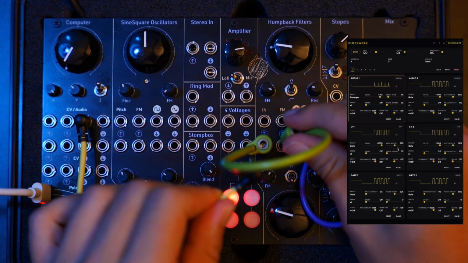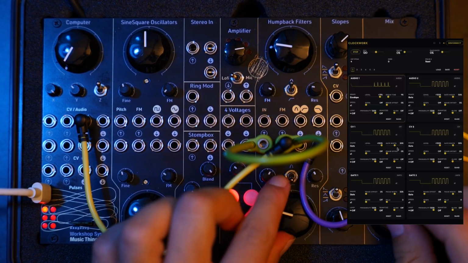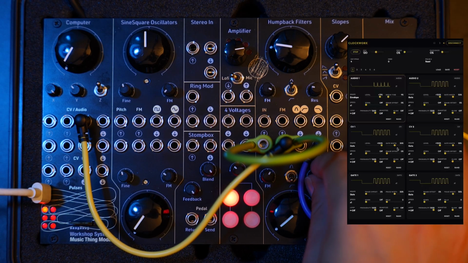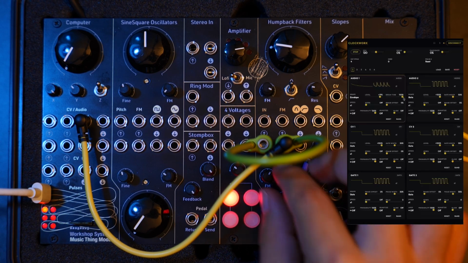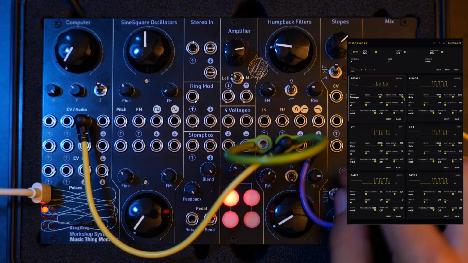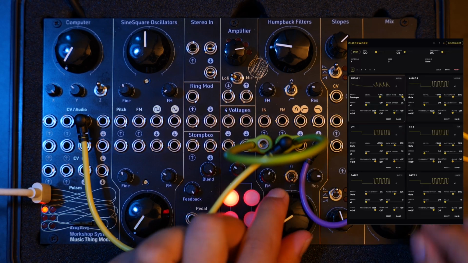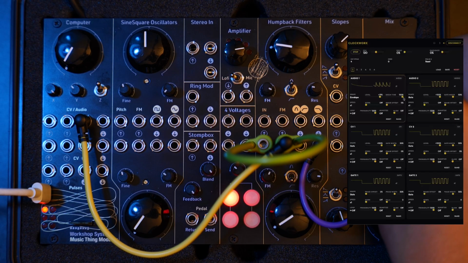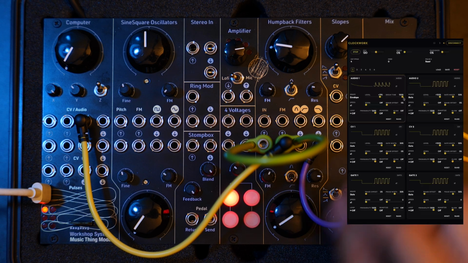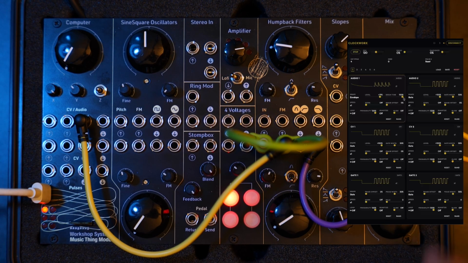And put the envelope into the FM. And we've got our kick. Let's explore Euclidean rhythms next.